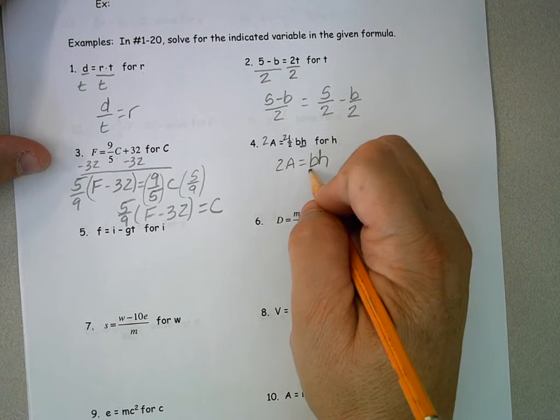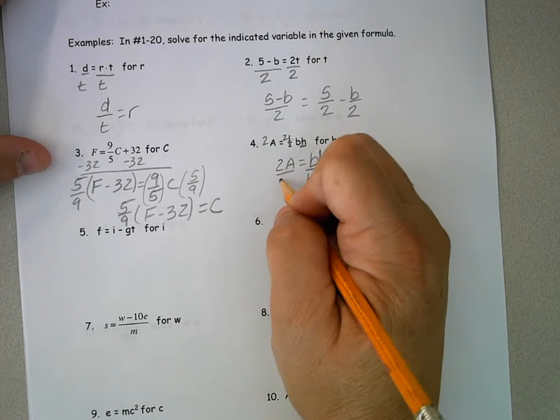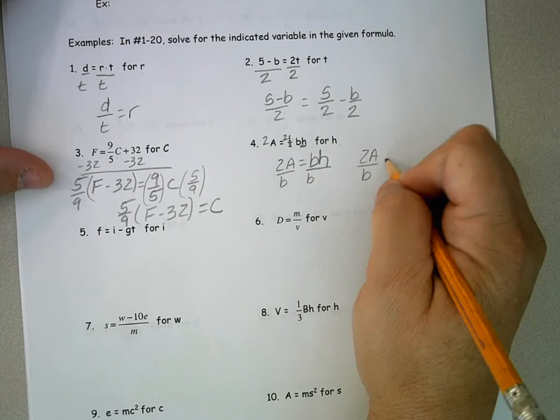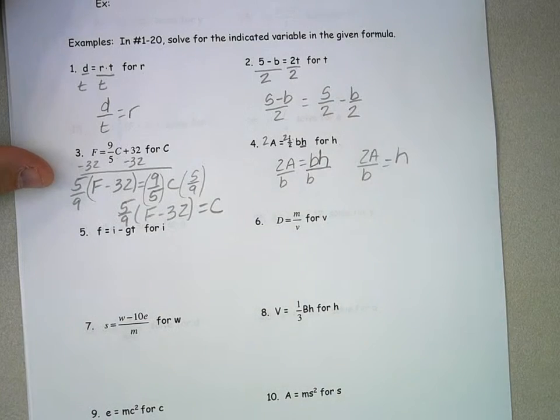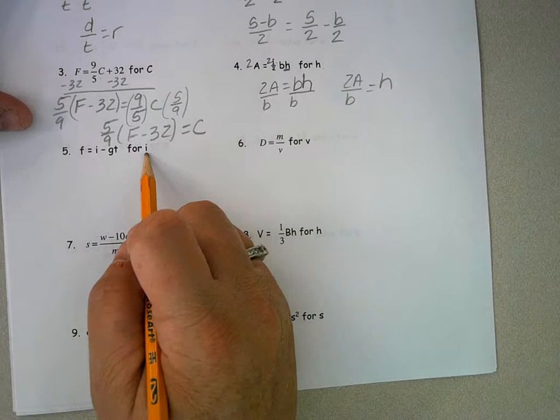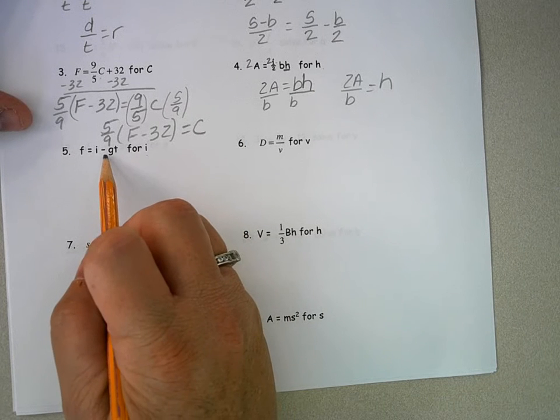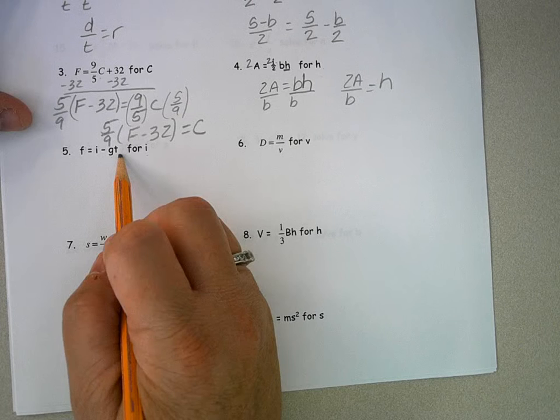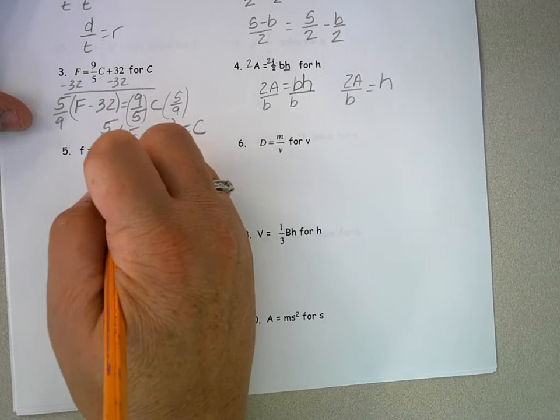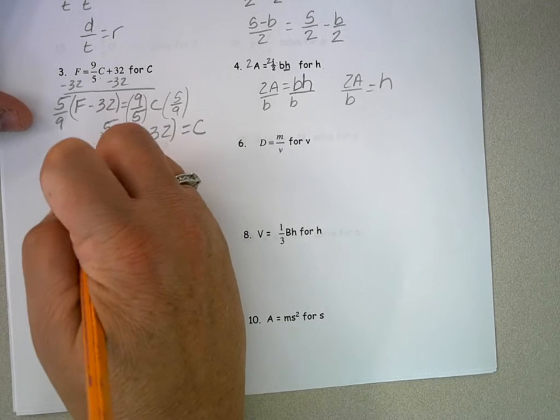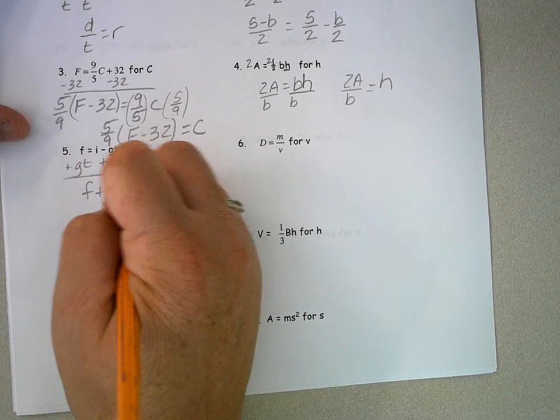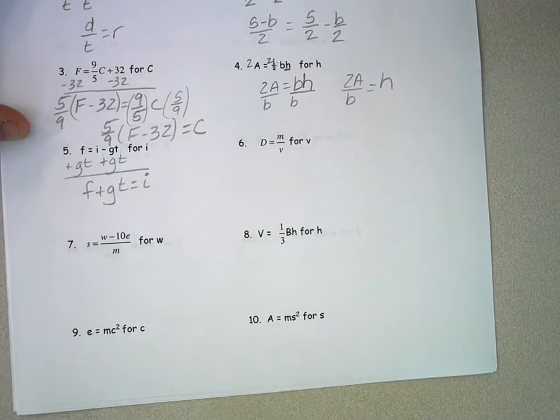And then we want to get rid of the B, so we divide both sides by B, and you have 2A over B equals H. Number 5, we're trying to get rid of the I. Next to the I is a subtract GT. So to get rid of a subtract GT, we're going to add that whole thing, and then that becomes F plus GT equals I.